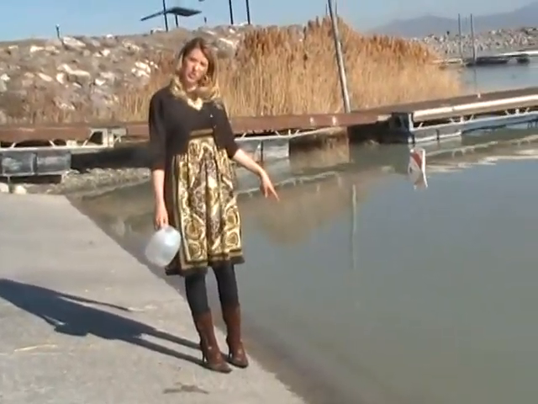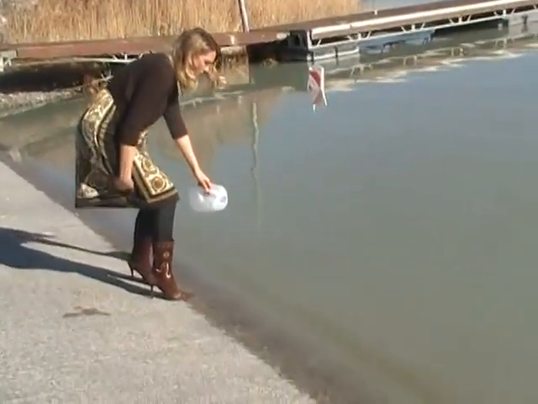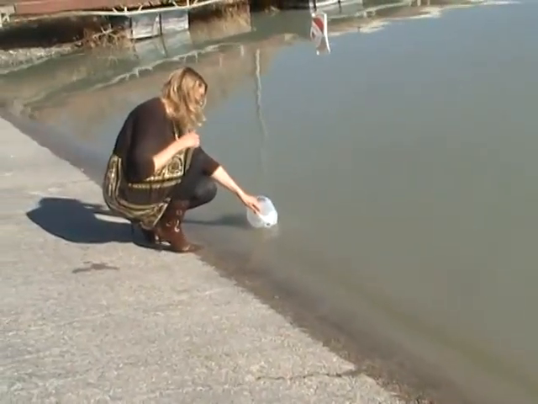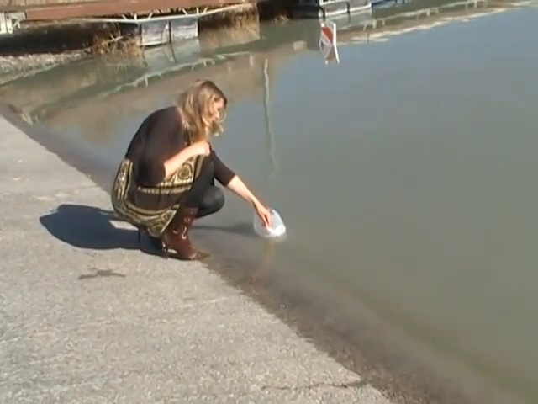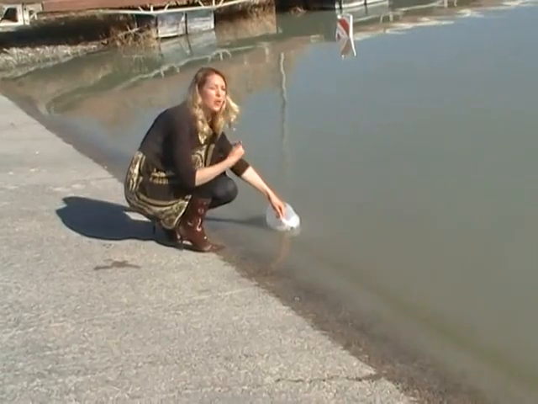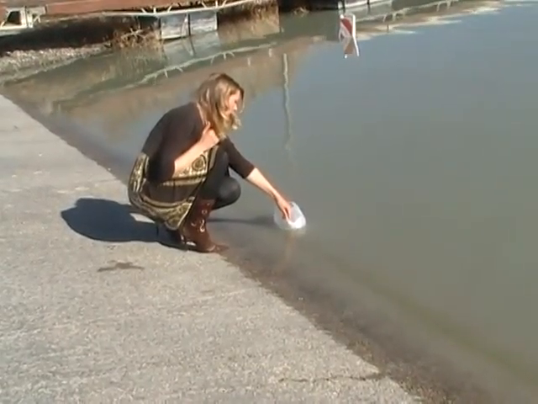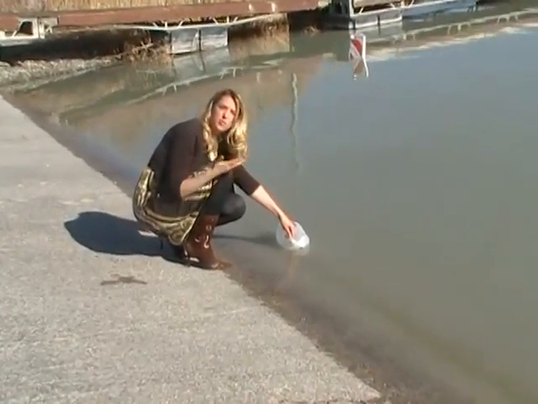Do you think you would just drink this straight? Let's find out. So, if you fill up from an area that you can reach, just keep in mind that's where all the debris goes. That's where all the algae is. This happens to be a boating marina area. This is where everybody loads.